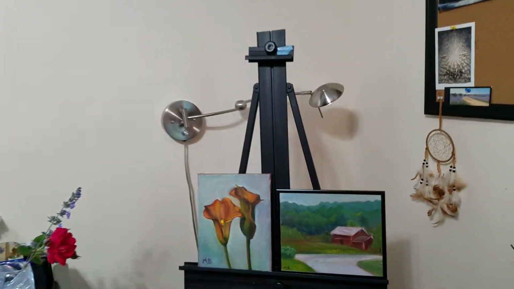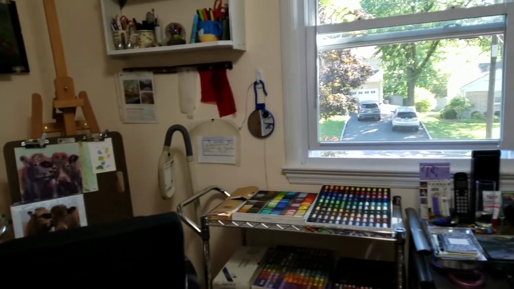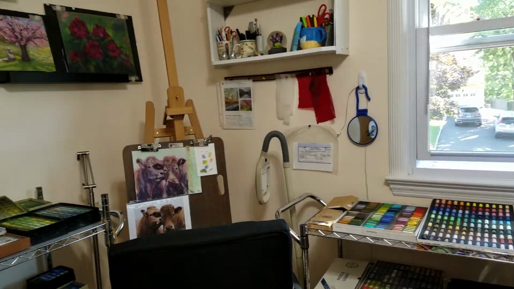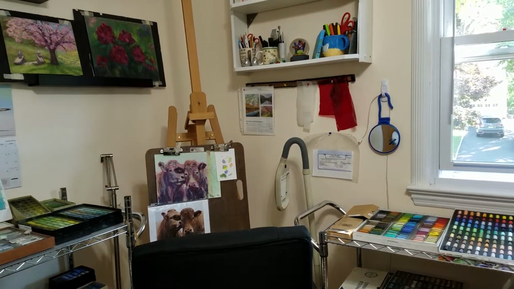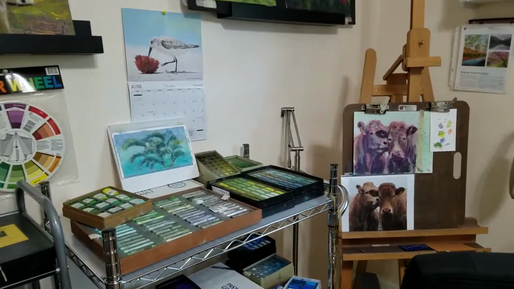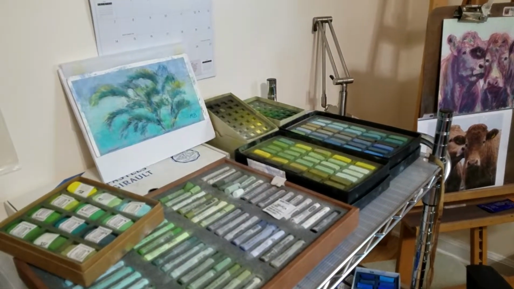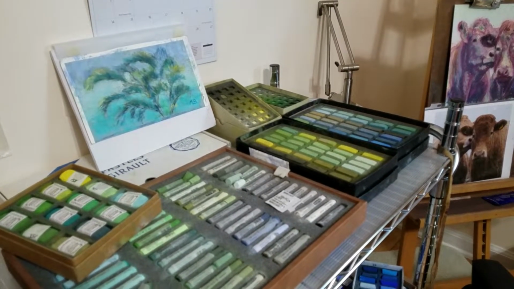Are these pigments the same? Yes, they are. The difference is in the binder. Oil is made using an oily binder, and pastels are bound into those sticks that you've seen using a dry binder. But they are the same, and pastels are very permanent and lasting.